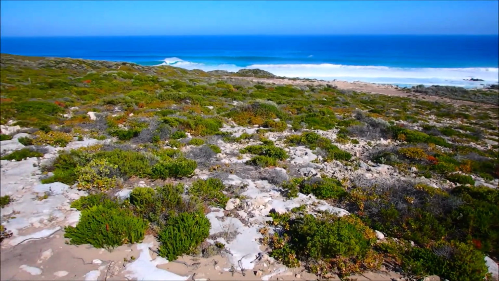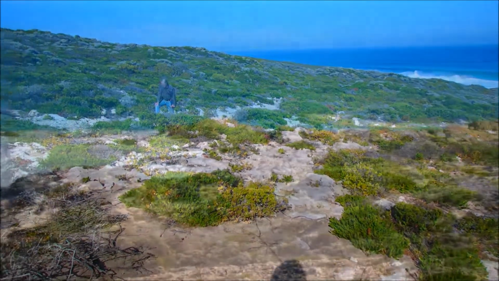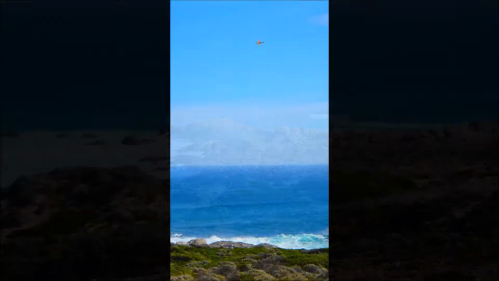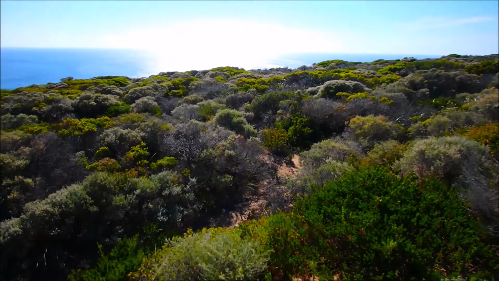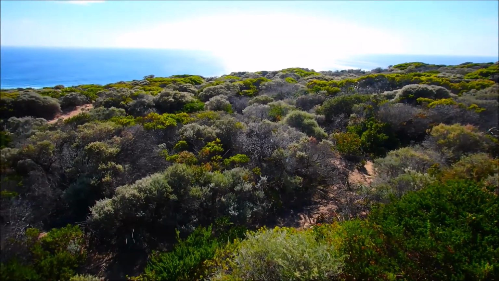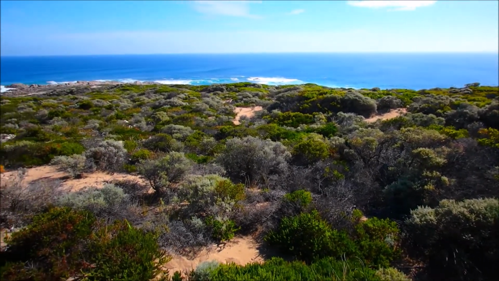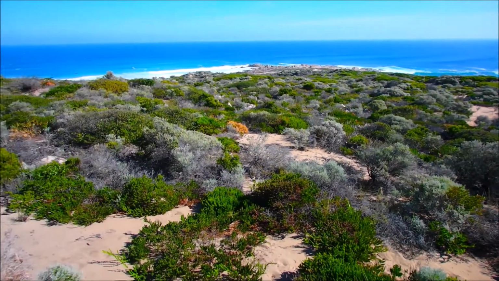The vegetation along the coast is very different from inland, not only because of its exposure to the weather. The weather normally comes from the northwest and swings round to the southwest. It's quite harsh, but also because of the very low nutrient limestone soil.